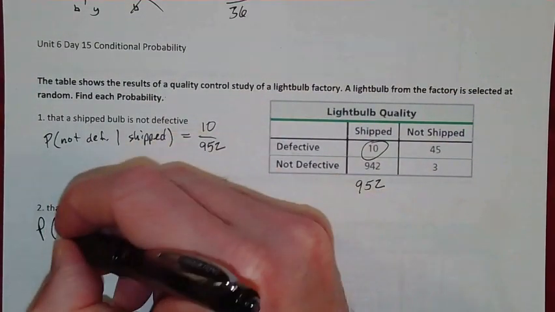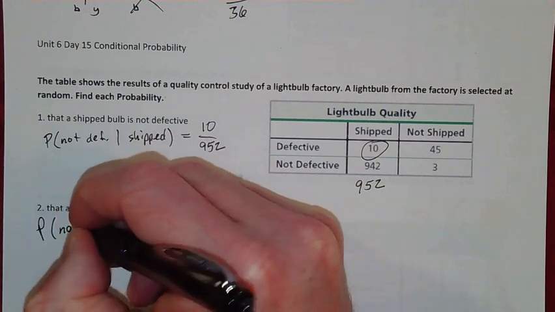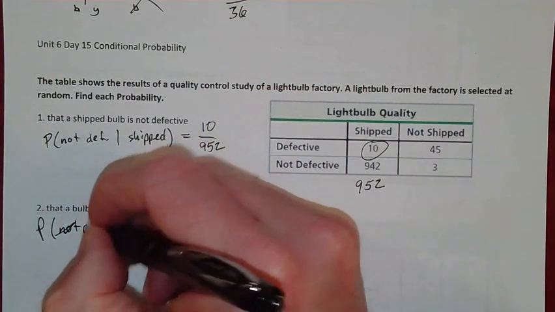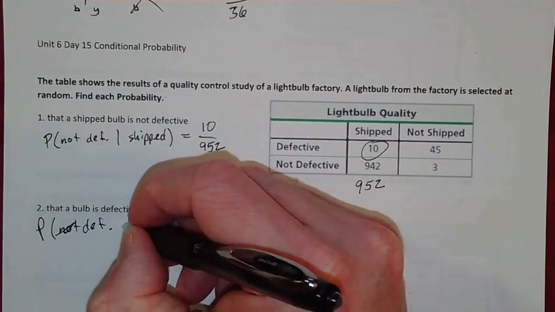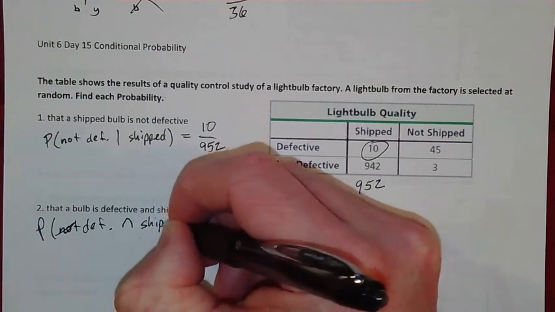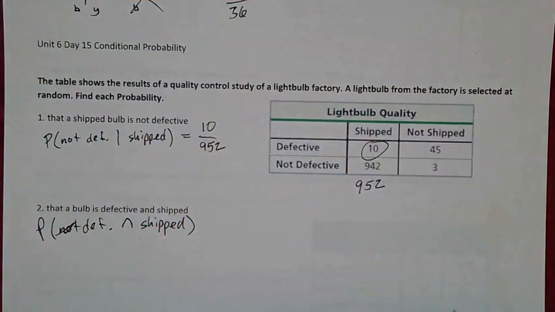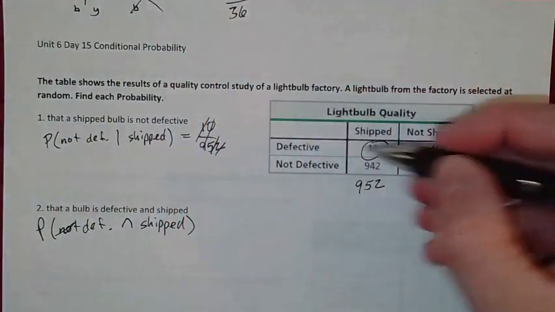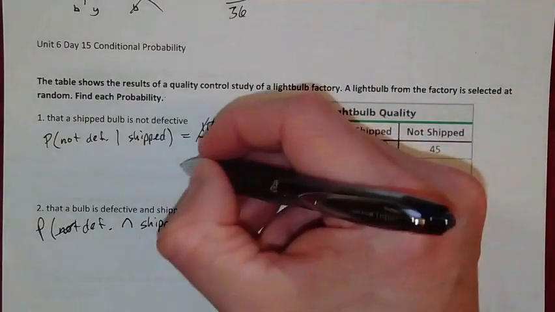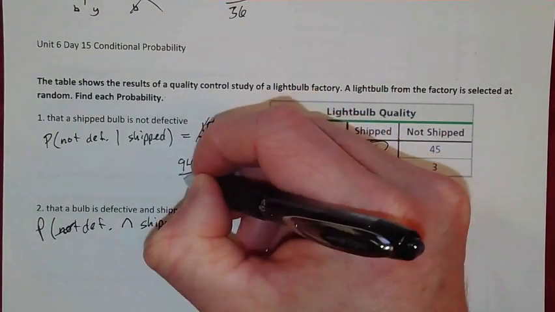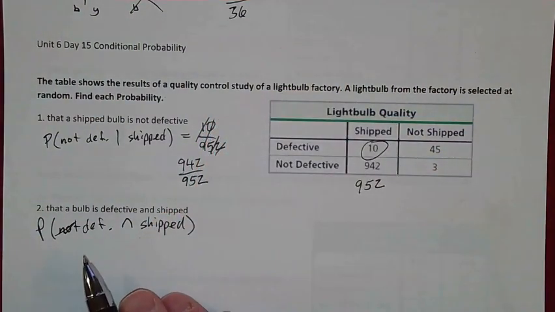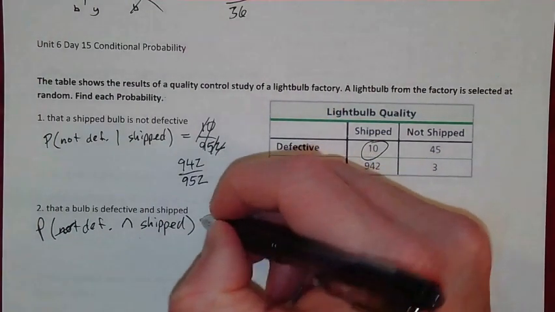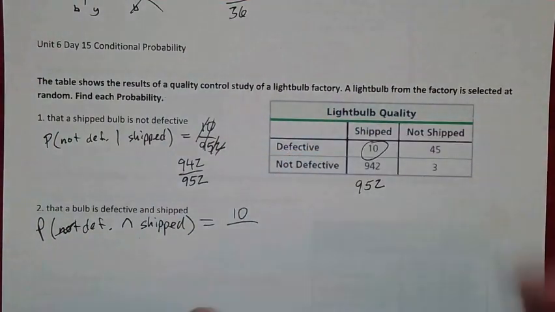And so what I'm looking for here is the probability that the bulb is not, or wait, that was not defective. This one is defective. Shoot. So this is defective and shipped. I think I did the first one wrong. Not defective, given that it is shipped. Take that back. Not defective was 942 out of 952. And then here I'm looking at the probability that a bulb is defective and shipped, and that's 10 out of the total, and I haven't found that yet.